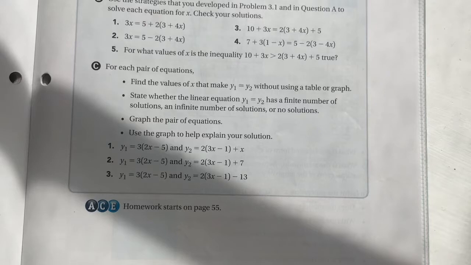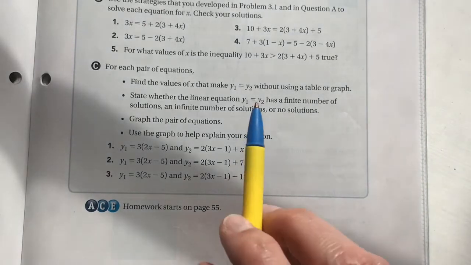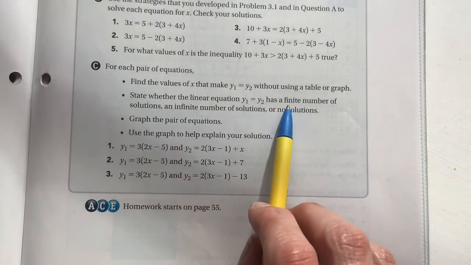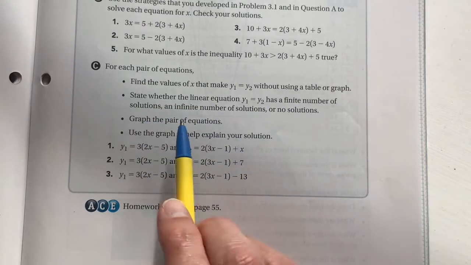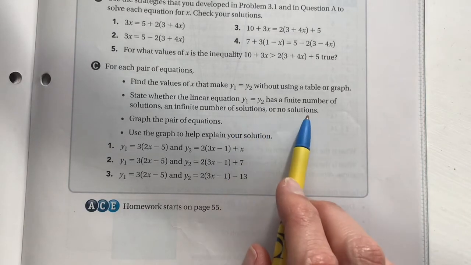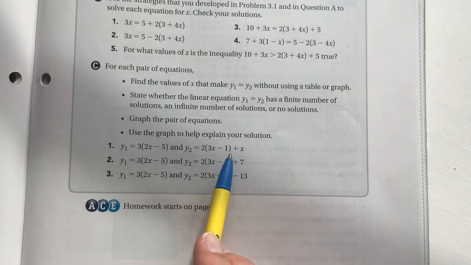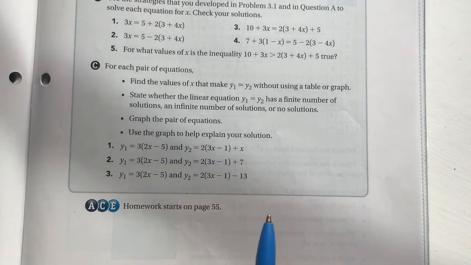This is going to be a chance for us to practice a little bit what we were looking at towards the end of that week we were last together, where they're going to be asking if our equations are going to give us a finite number of solutions, which would mean one value for x, an infinite number of solutions, which could be all numbers would work, or no solutions. Remember that you get that false statement. So since on number 1, we got the actual statement being true, I bet on 2 and 3, you're going to either get no solutions or infinitely many solutions.